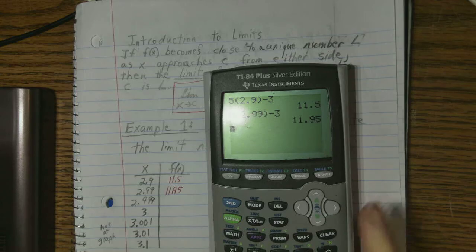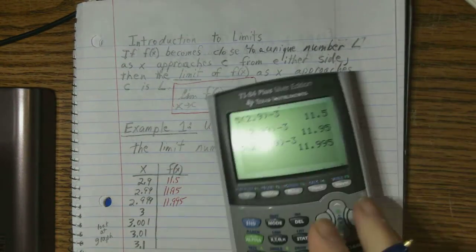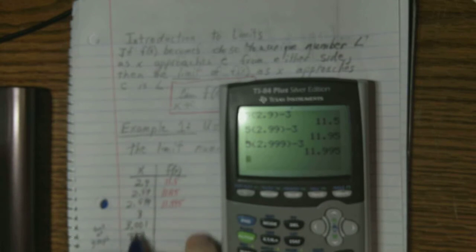If I put 2.999 in and add another 9 to that, I get 11.9995. I wonder what we're approaching there. I'll bet you've got a guess there.